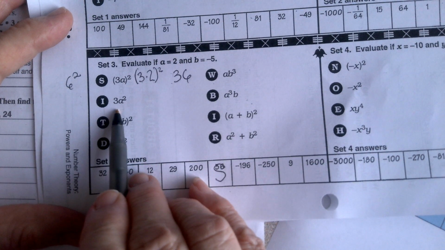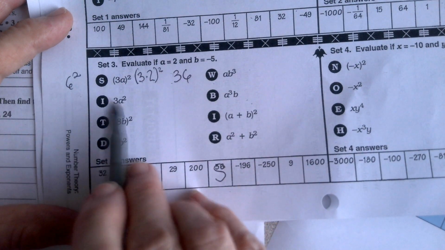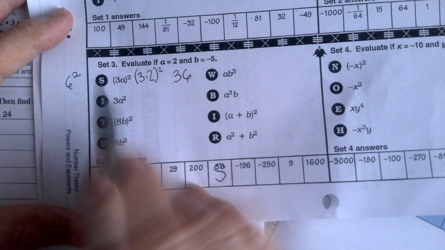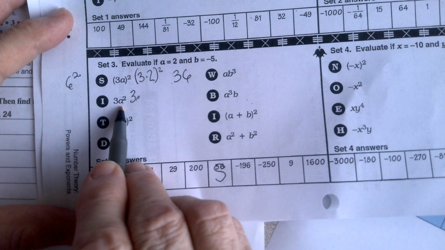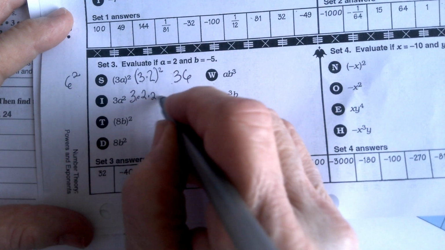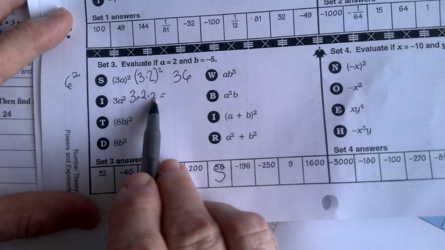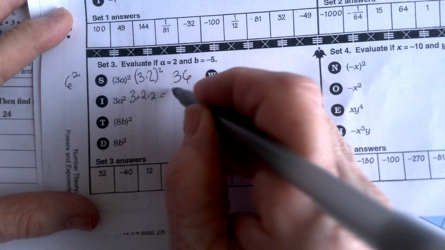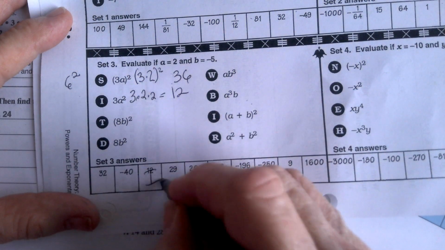Then let's see the difference on this one. This one, the 3 was inside the parentheses. This one, it's not. So it's going to be 3 times, what is my A? 2. How many 2's am I going to write? 2 of them. And then we can go right into the answer. Who thinks they know what it is? It's what? 12. 2 times 2 is 4, times 3 is 12. So this quadrant is actually pretty easy. So it's the letter I.